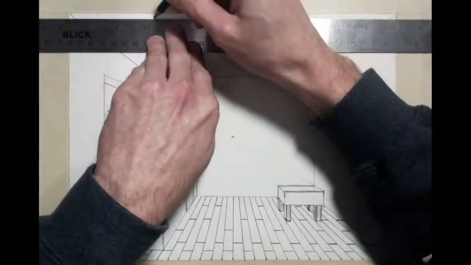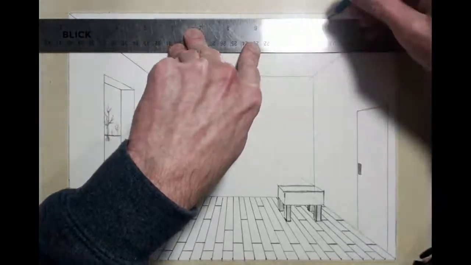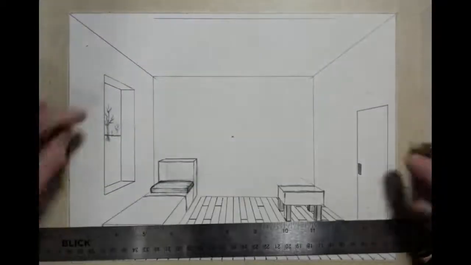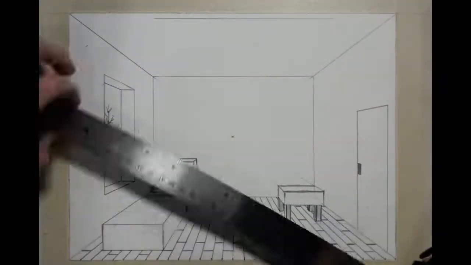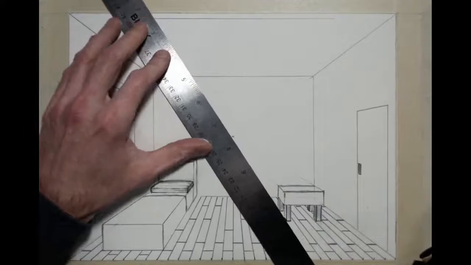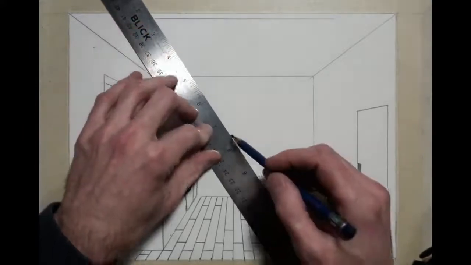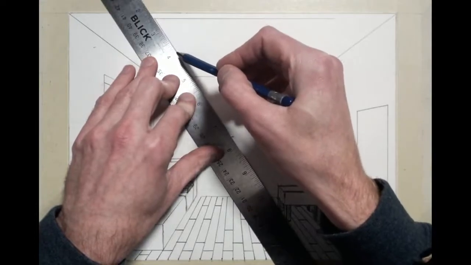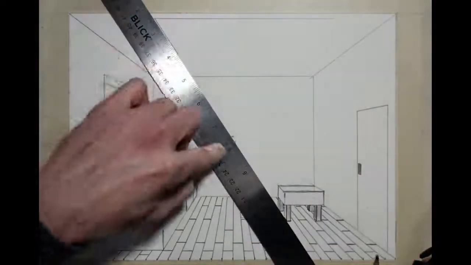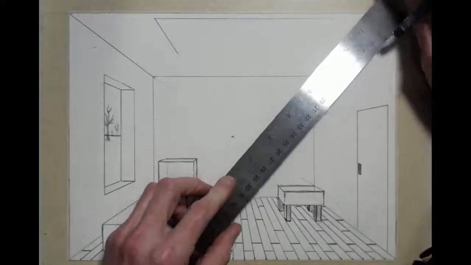So we're going to make this pretty high up. And then these two lines are going to connect to our vanishing point. And again, I don't necessarily need to draw all the way down or through my wall.